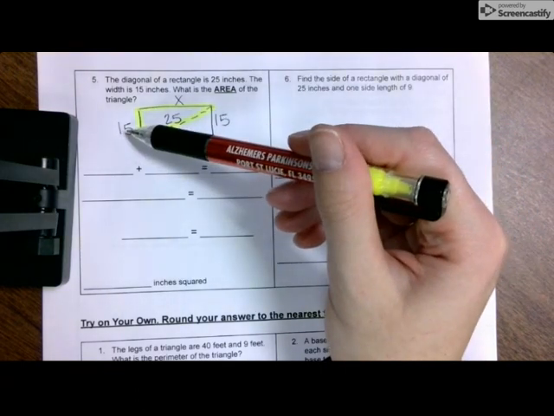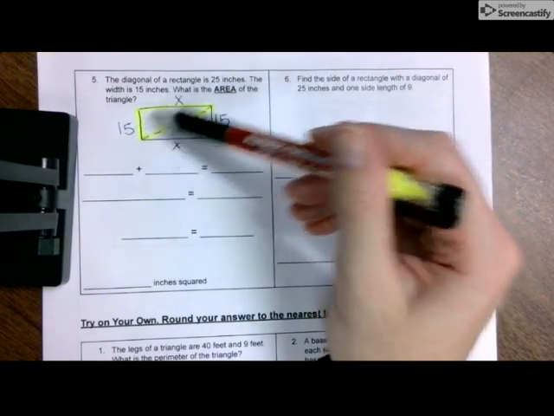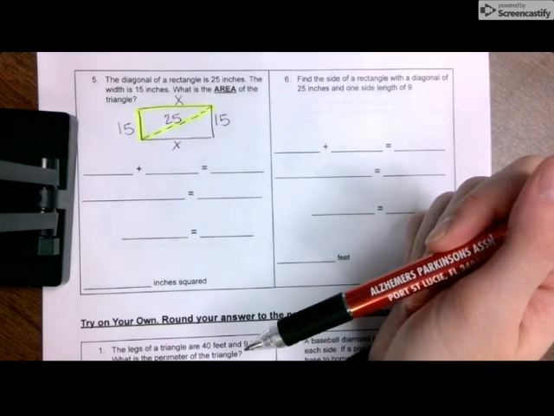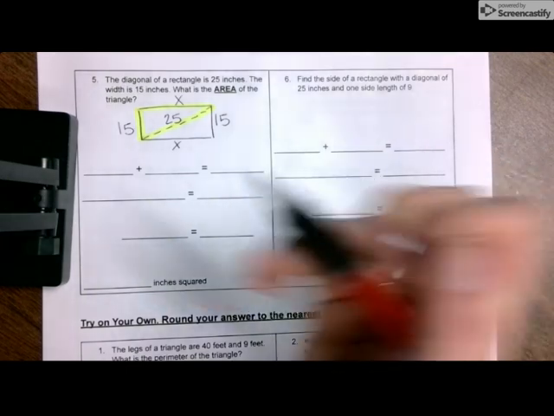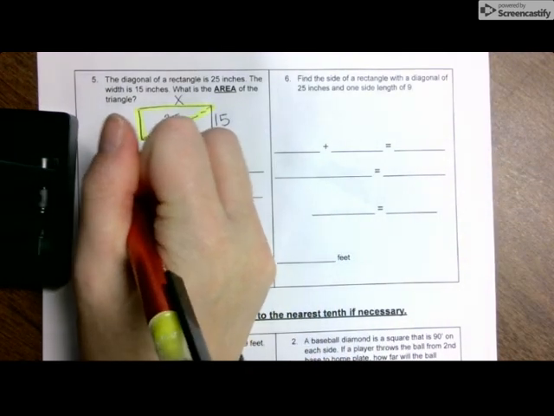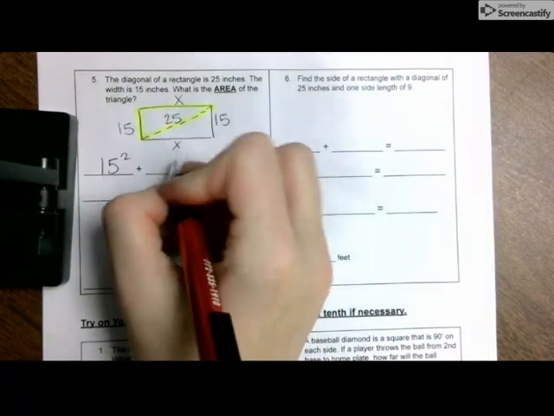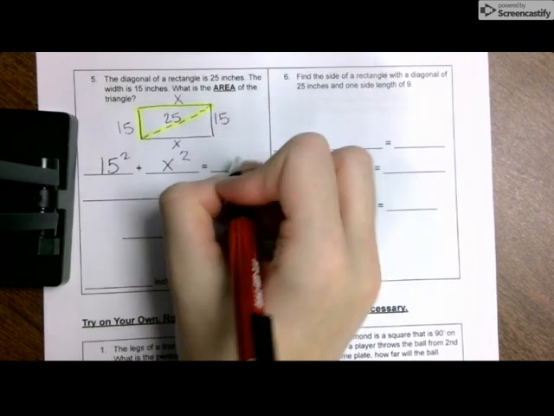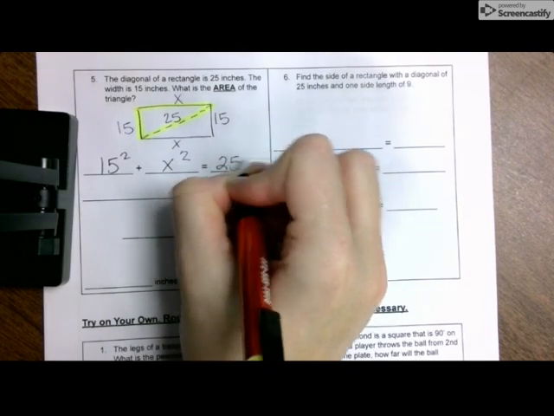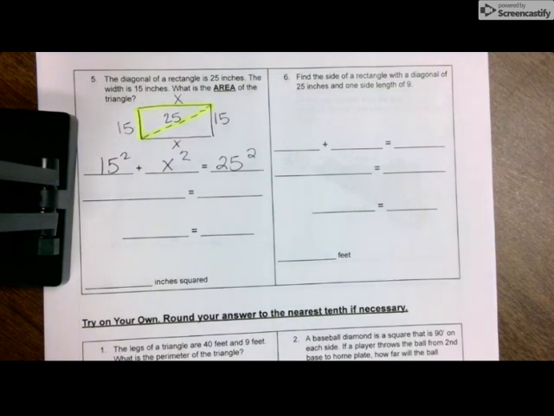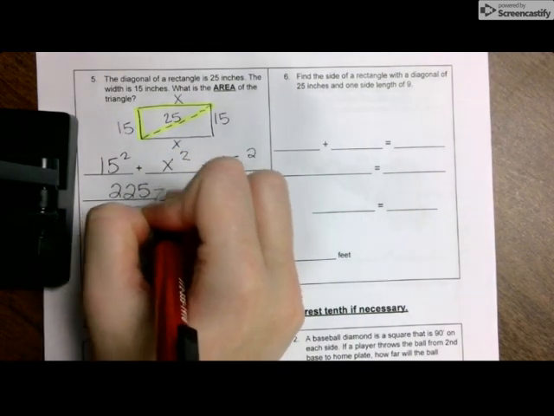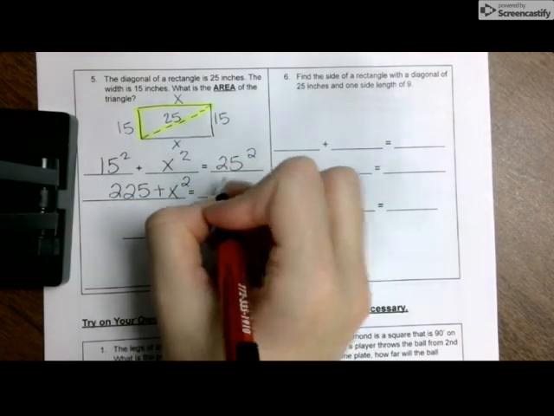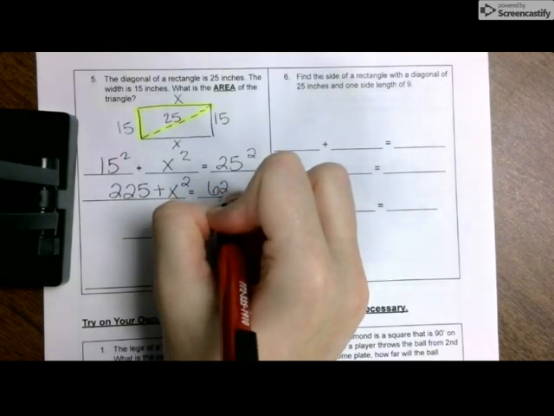So do I have 2 legs or a leg and a hypotenuse? I have a leg and a hypotenuse. So I have 15 squared, x squared, 25 squared. So I have 225 plus x squared equals 625.